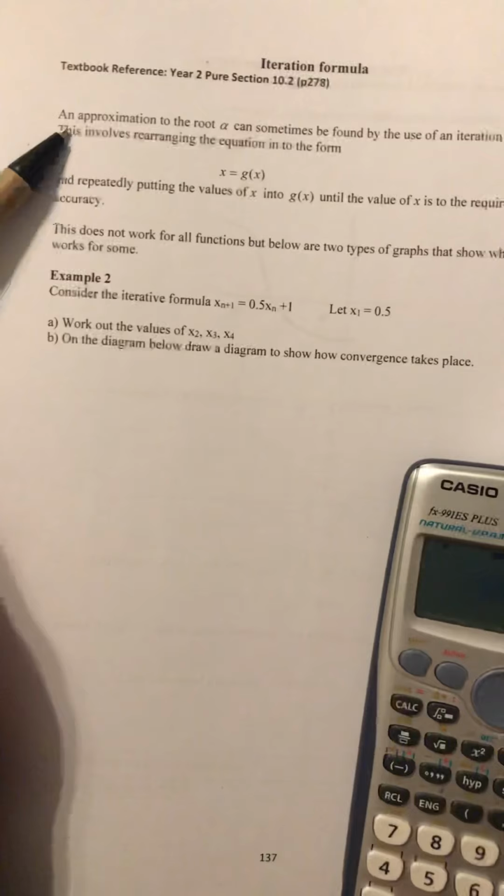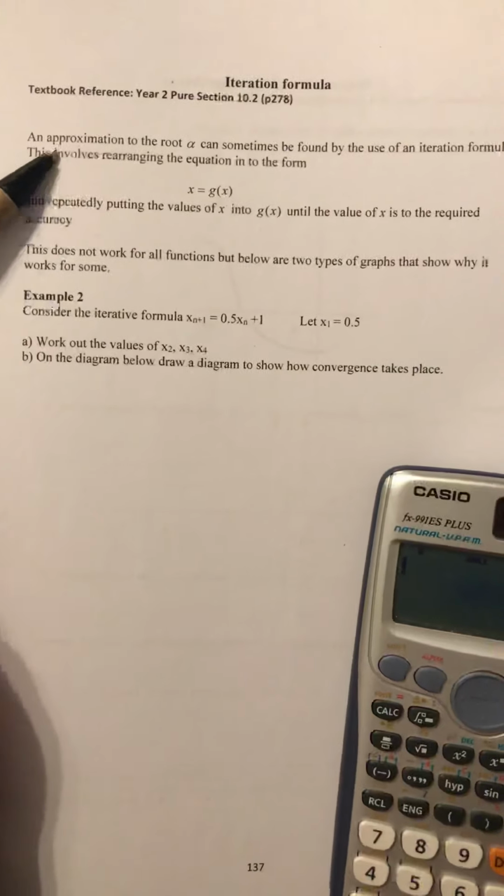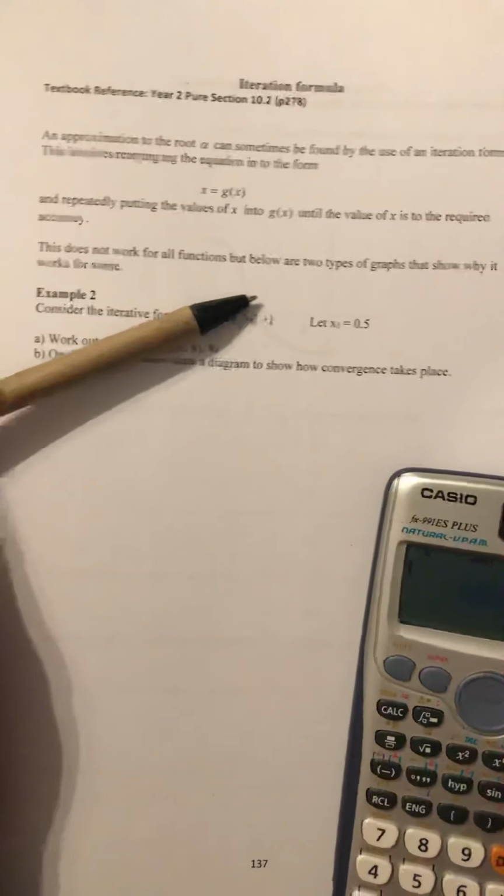Okay guys, we are on page 137 of your notes. We're looking at iteration formula. This is a topic that's on your GCSE spec. You may or may not have done it, or you may have forgotten about it, but all it is, if you have a solution, an approximation to a root, you can use an iteration formula that gets you a little bit closer to the root. So it's a numerical way of finding a root rather than doing it algebraically.